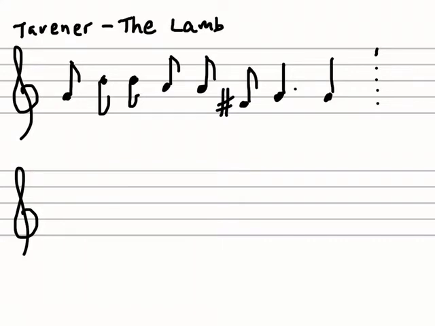In the book, they have a piece by John Tavener, a modern composer, who wrote a piece called The Lamb, and without the lyrics, the first phrase in the soprano goes like this. That is then answered in the alto part singing along with the soprano, but this alto part goes in the opposite direction.